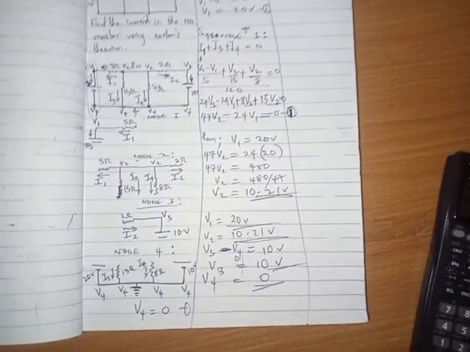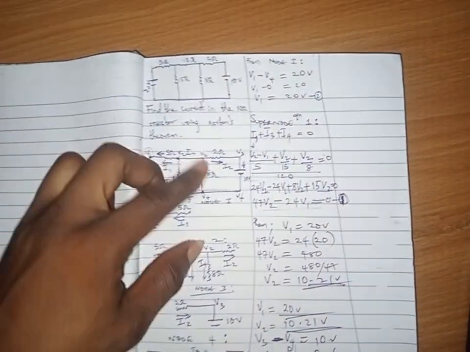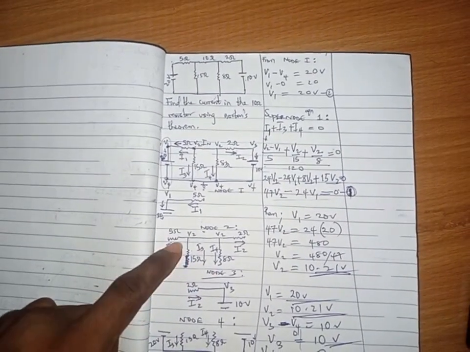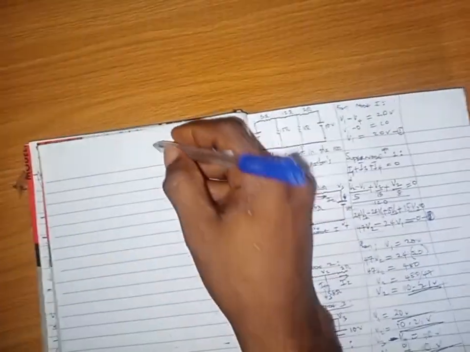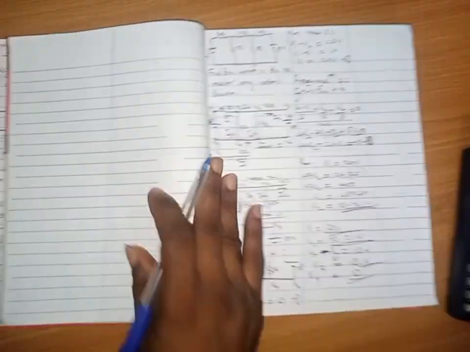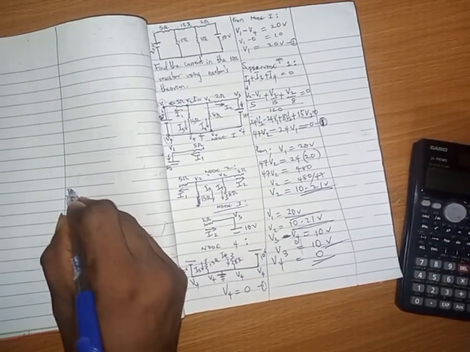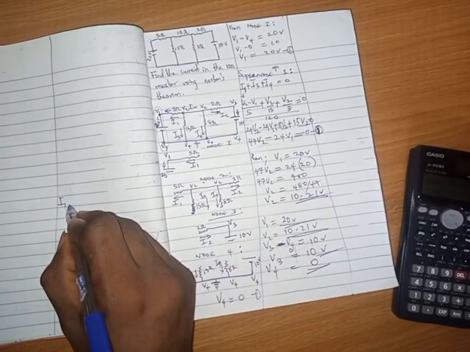So assuming you're a doubting Thomas and you want to get this using equation 2, you can also come here and do it. You can see what the currents entering here are. I1 is leaving. Let's check. So we have I1 leaving, then we have I2 leaving.